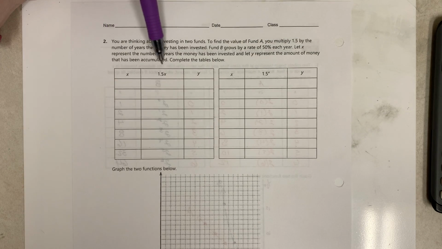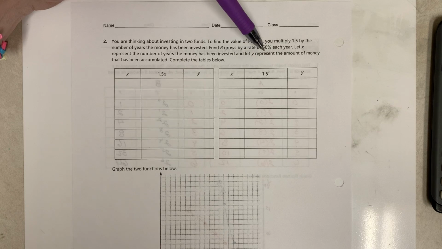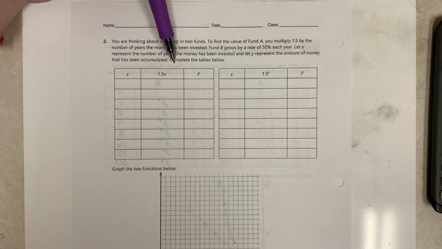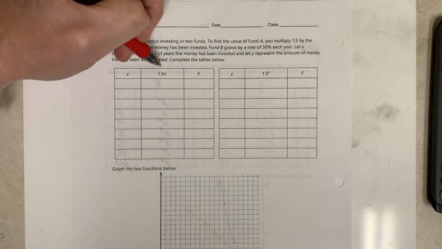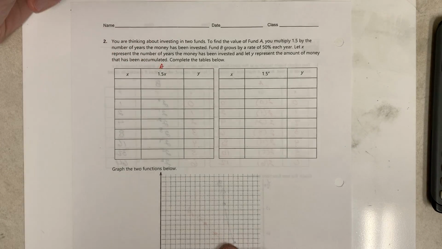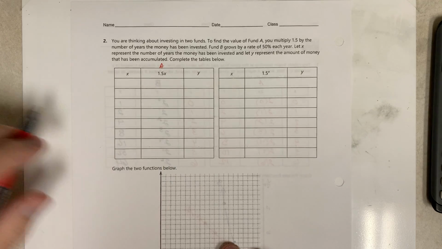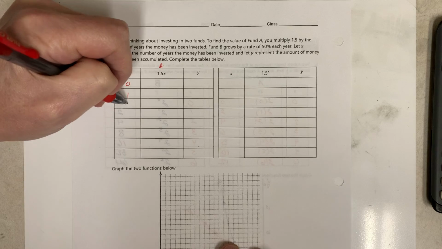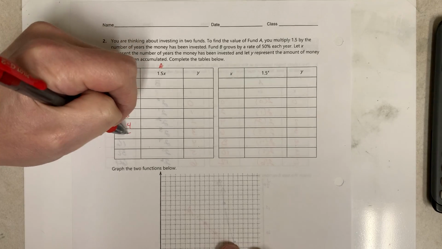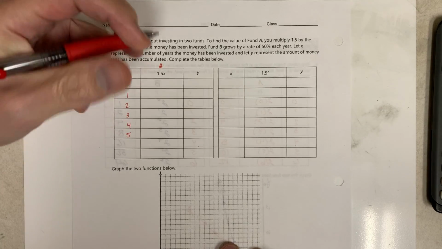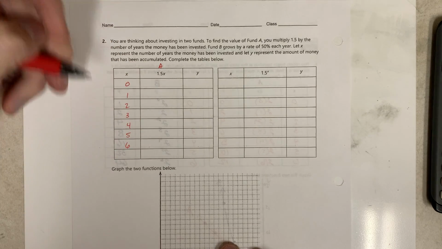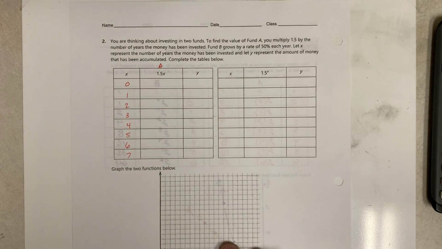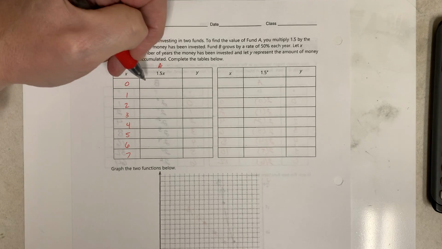Let X represent the number of years the money has been invested, and let Y represent the amount of money that has been accumulated. Complete the tables below. So let's go ahead for Fund A. We're going to do this table first: 0, 1, 2, 3, 4, 5, 6, 7. And X is the number of years, and the Y values come after you multiply.